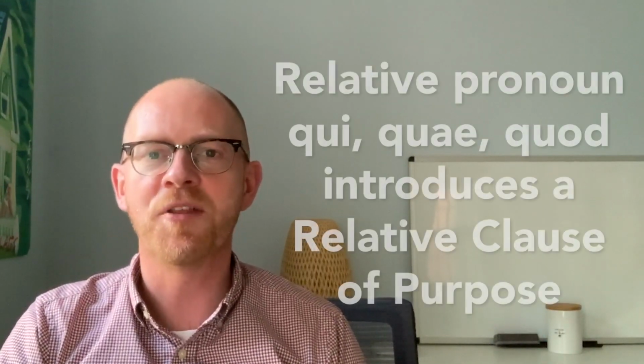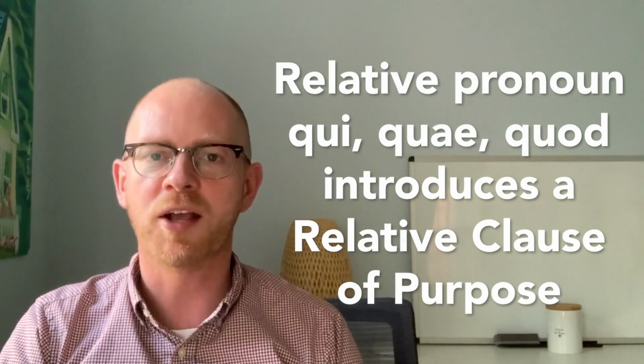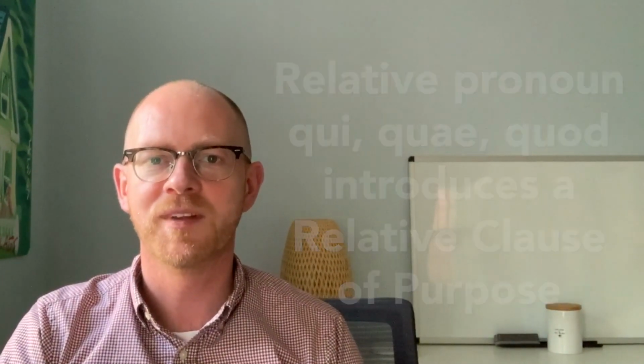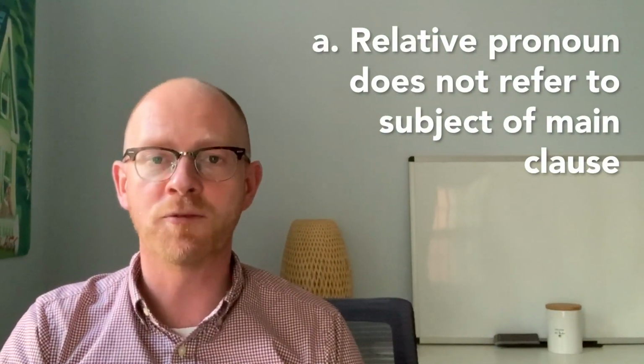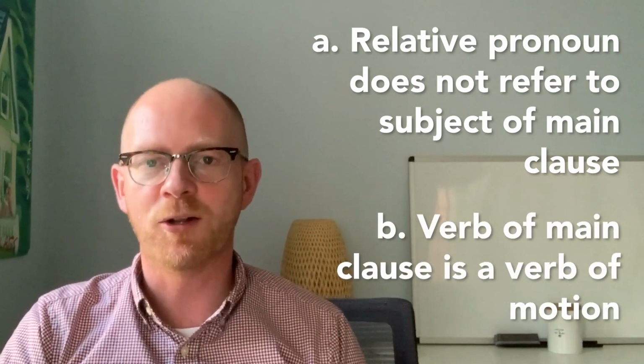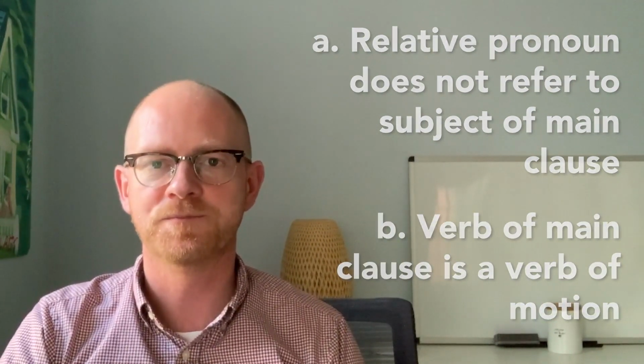As always, with these pop-up grammar extras, you do not need to know this information for class. This is just extra information in case you're curious. In addition to ut and ne, purpose clauses can also be introduced by the relative pronoun qui, quae, quod, in what is known as a relative clause of purpose. This is usually the case when the relative pronoun does not refer to the subject of the main clause, and when the verb of the main clause is a verb of motion.